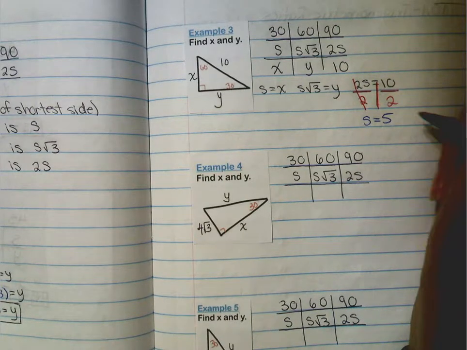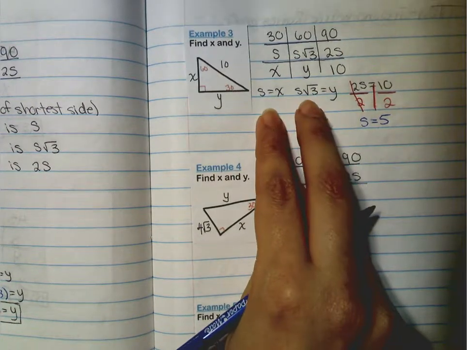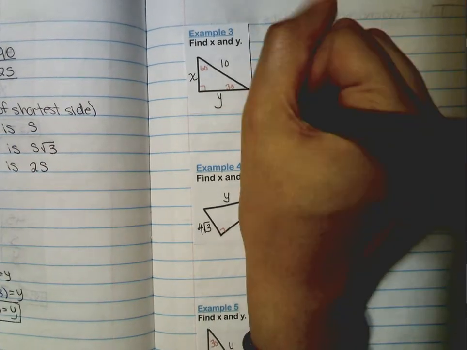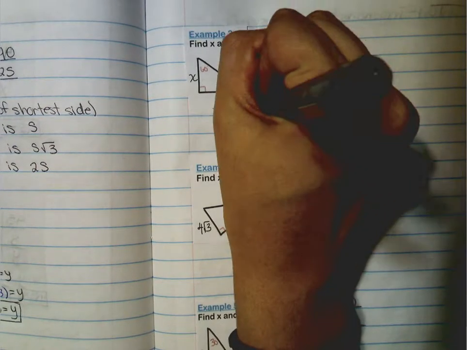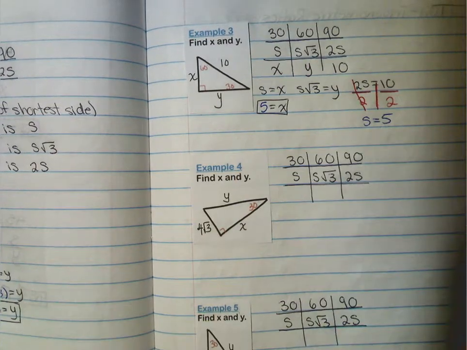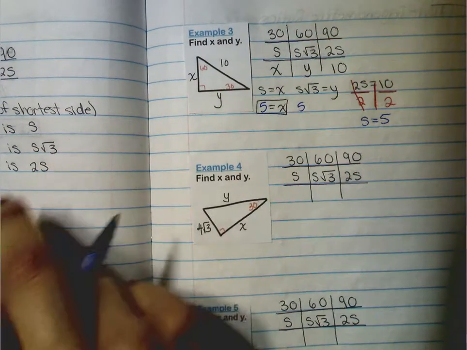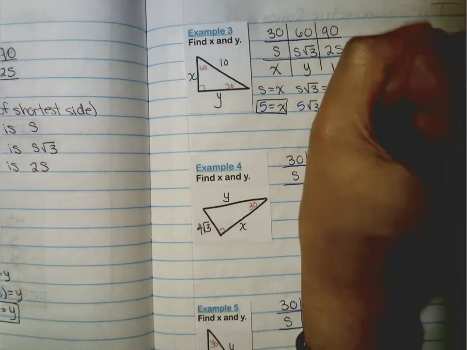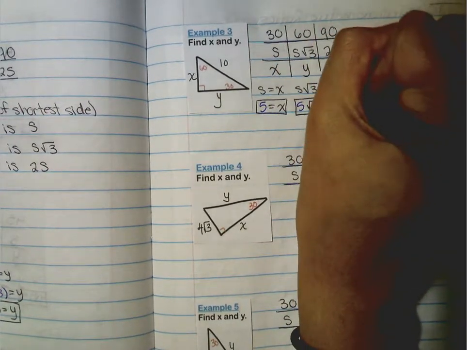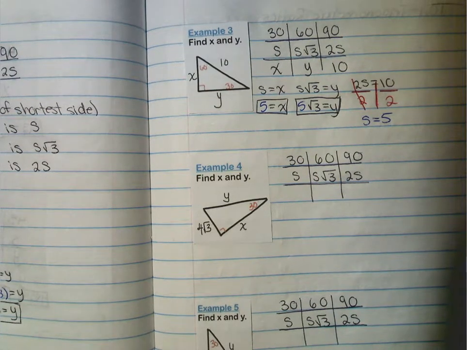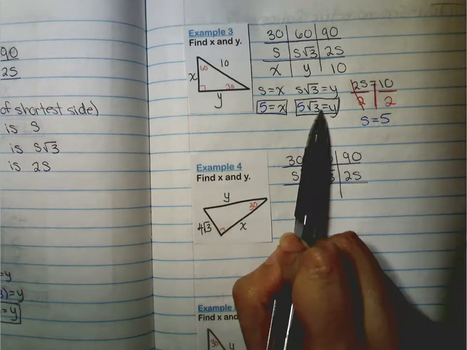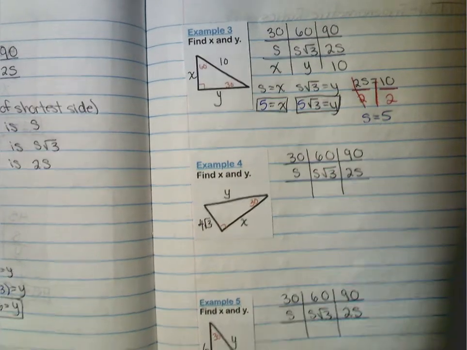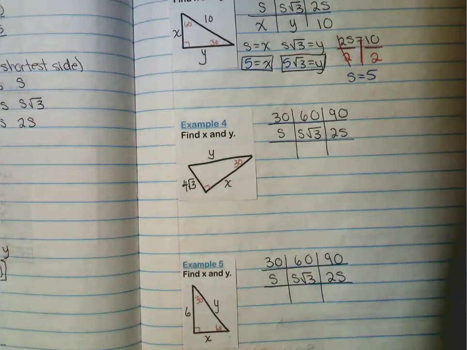So I'm going to take that 5 and I'm going to plug it into my other 2 equations. So my x value ends up being 5. And when I plug it in for my second equation, my y value is 5 square root of 3. Remember, cannot multiply those because one is outside the radical, the other one is inside the radical, so it stays. So still pretty easy with a nice whole number.